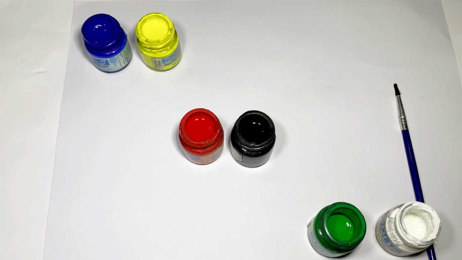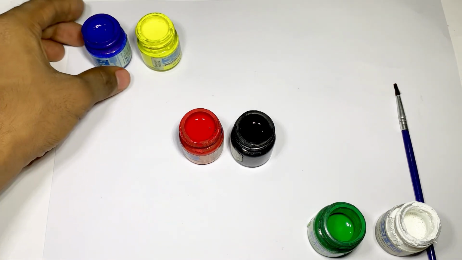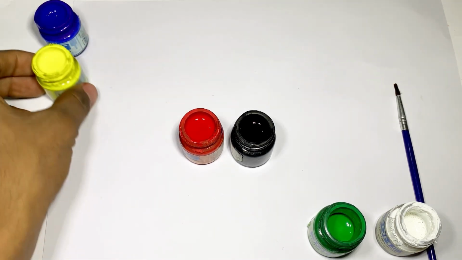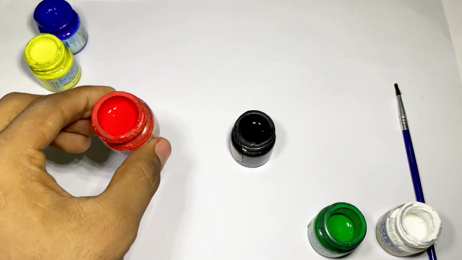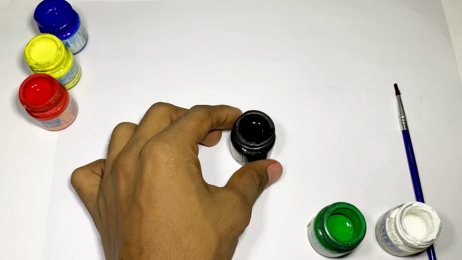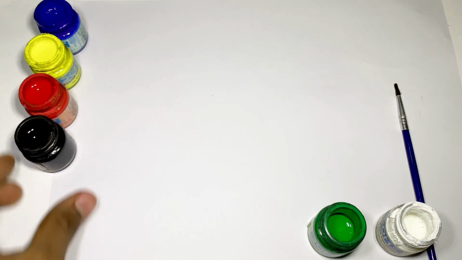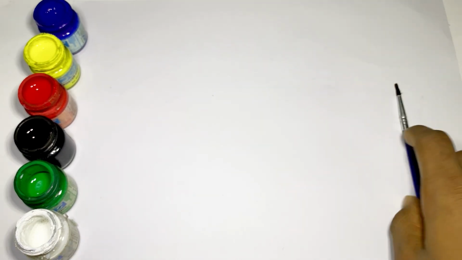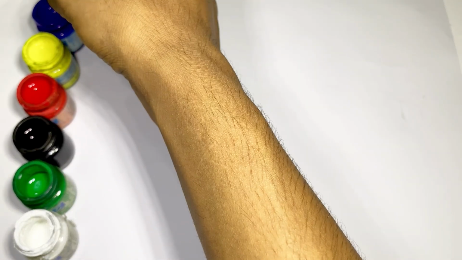Today you learn capital letters, alphabets and numbers. Kids, colors names: blue color, yellow color, red color, black color, green color, and white color. Kids, now you draw ABC and 1 to 3.